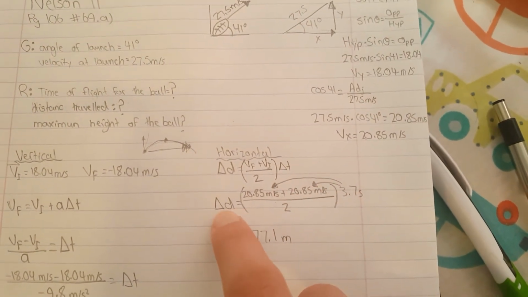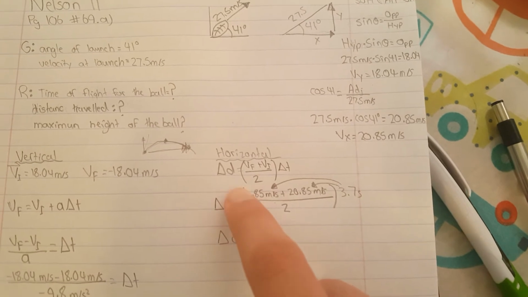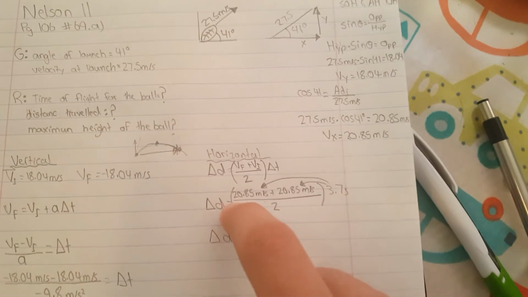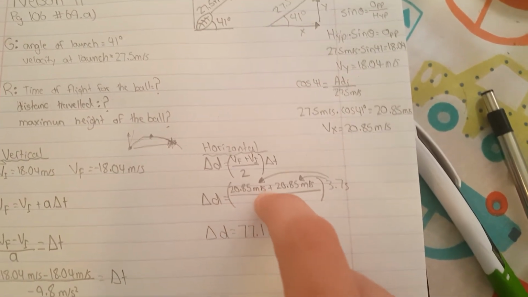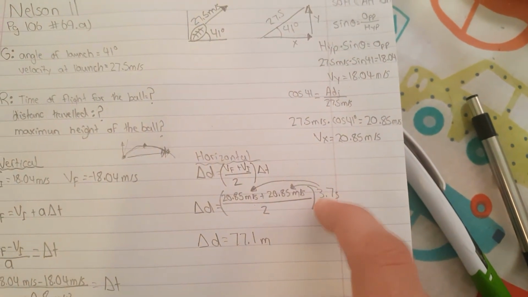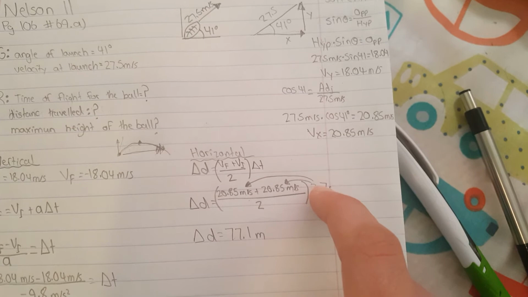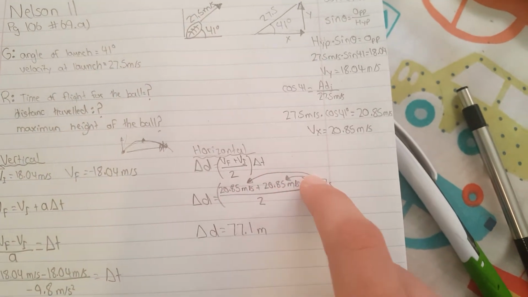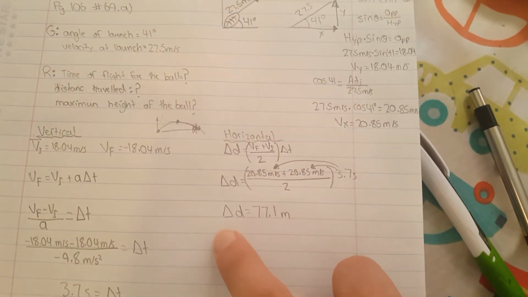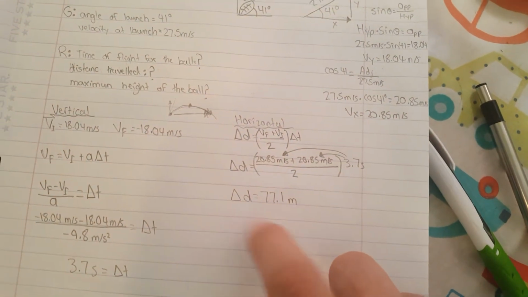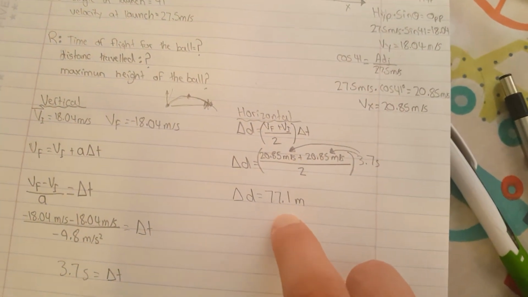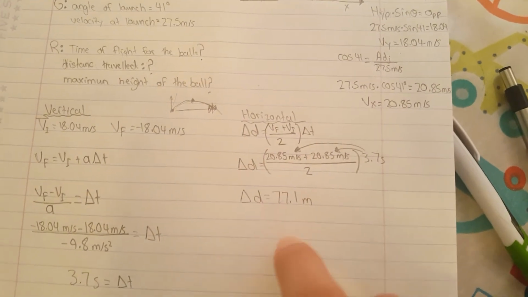So we get, what is it? If we sub that in, like I mentioned, our Vf and our Vi are the same because it's a constant. We get 20.85 meters per second plus 20.85 meters per second, and we multiply this, that's outside the bracket, by both things inside the bracket. So both of those are multiplied by 3.7. Then you divide that by 2. If you put that in your calculator, you'll get distance is equal to 77.1 meters. So that means the ball traveled a distance of 77.1 meters.